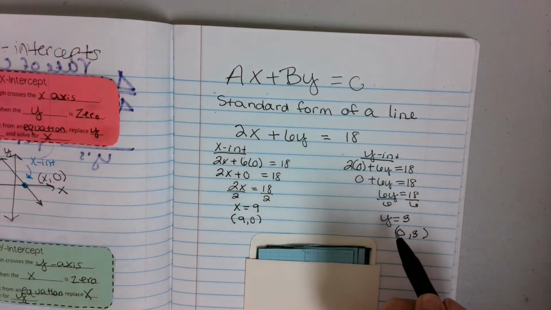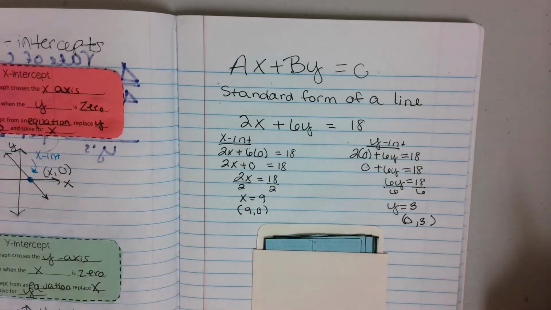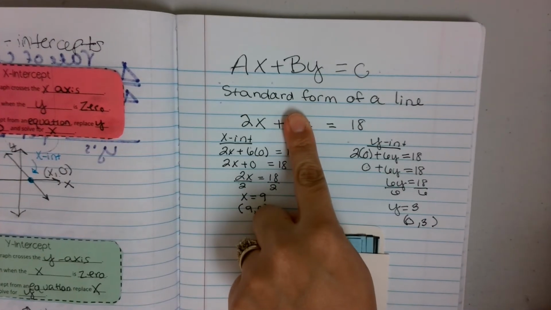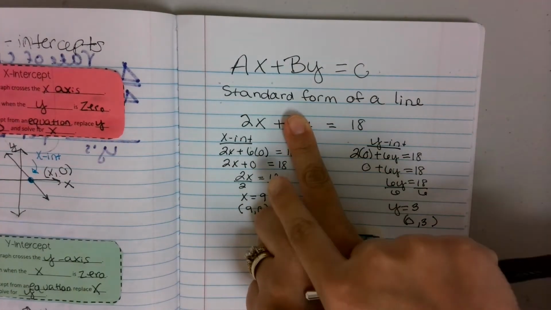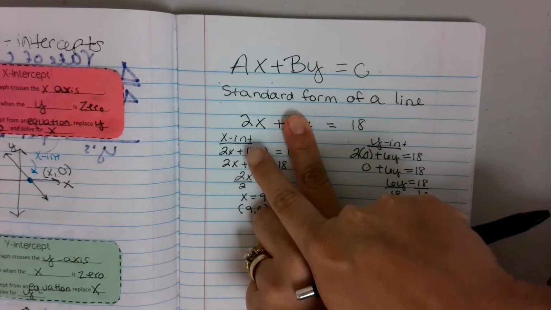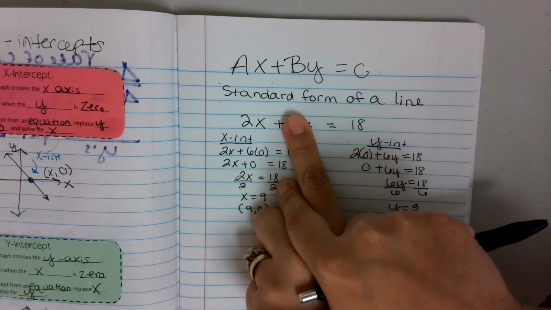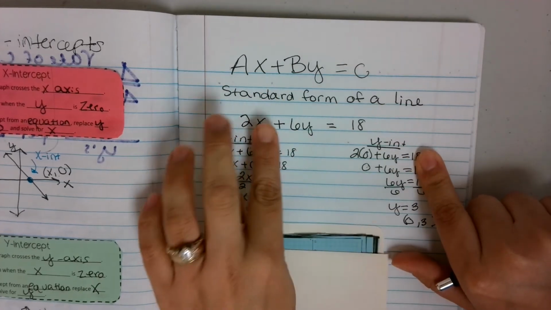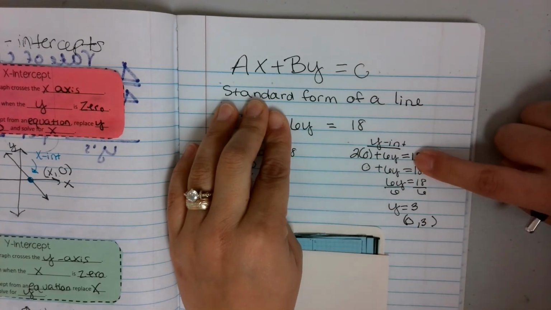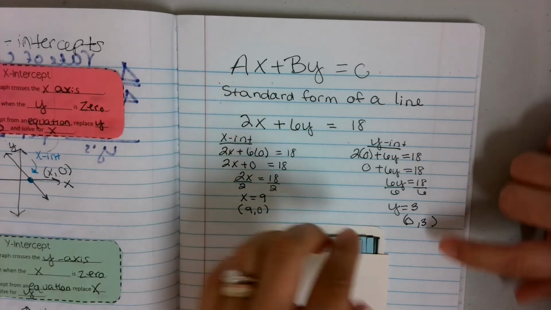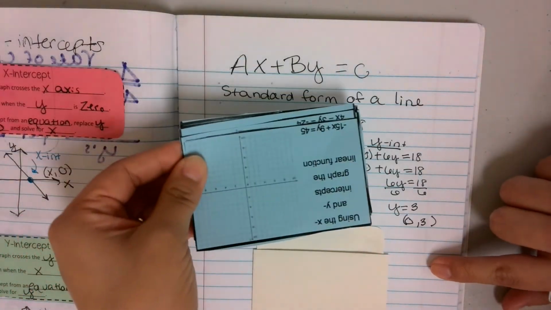Okay? There is an easier way. It's called the cover-up method. So if I want the x, I'm going to cover up the y. And so my problem reads 2x equals 18. So that avoids all of this, and it just allows us to jump to this piece and just solve. If I want my y, I'm going to cover up my x. Same thing. It allows us to skip these two pieces, and we just jump to the 6y equals 18 and solve. So pretty simple.